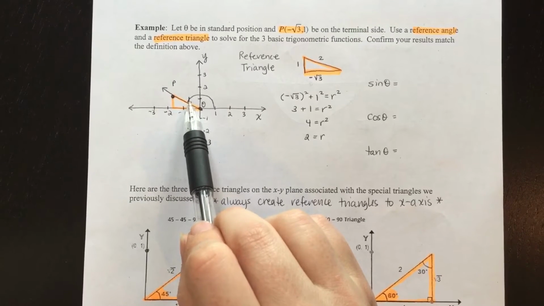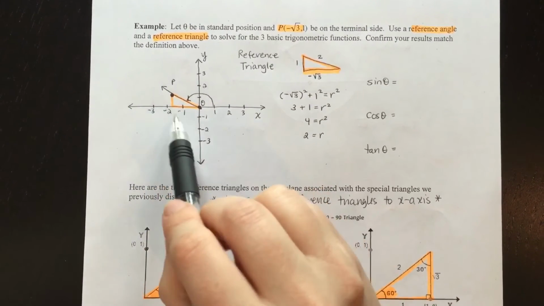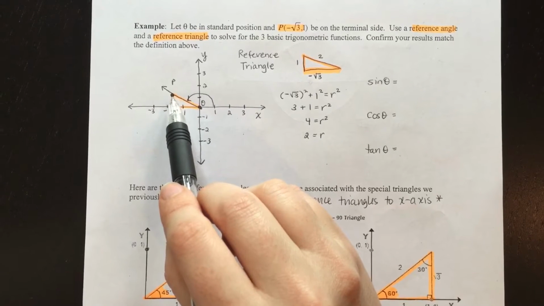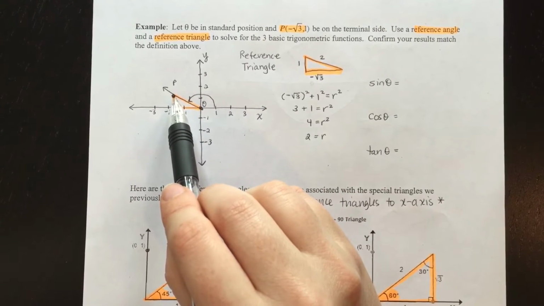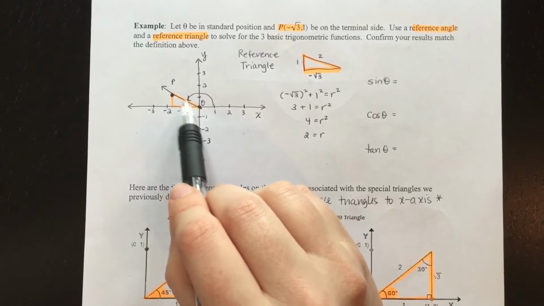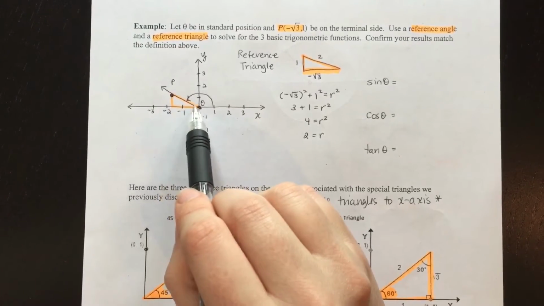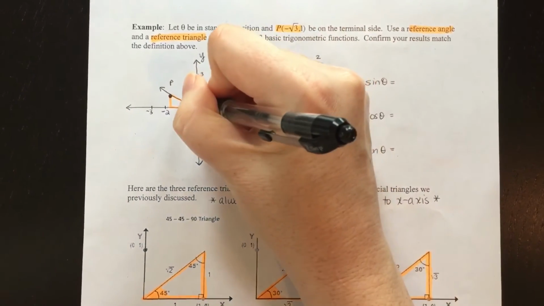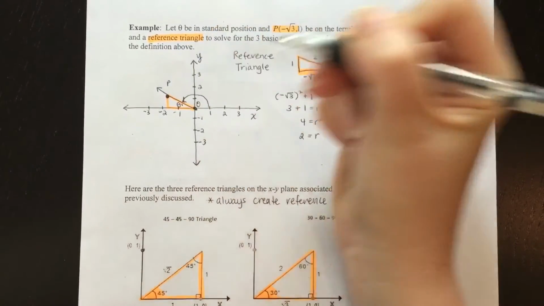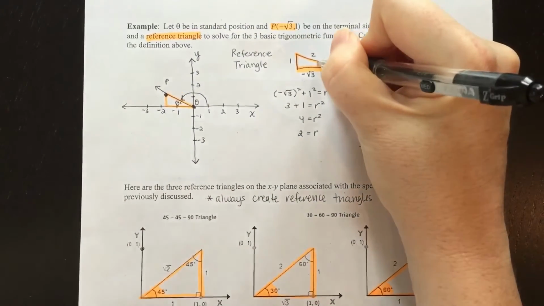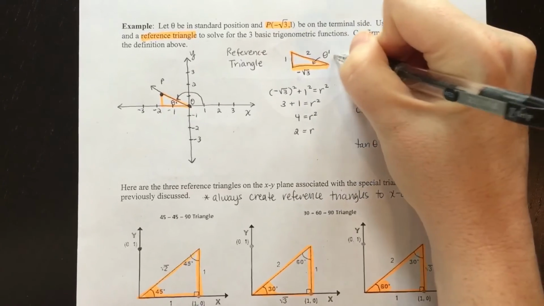So what we use is something called a reference triangle, something that gives us an acute right triangle. I'm always going to take a reference triangle with a reference angle here with the x-axis. You can see I've made it here in orange. And then I can use this little angle here, I'm going to call it theta prime, as my reference angle.